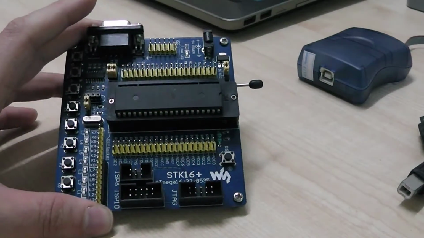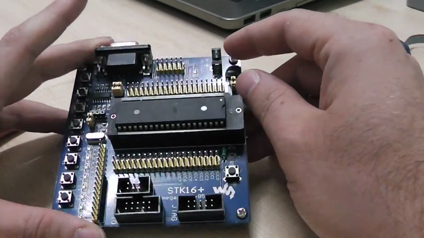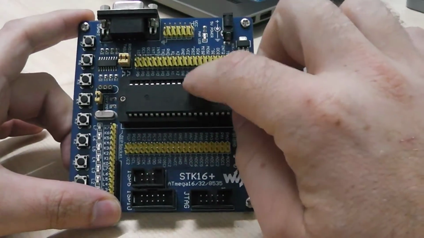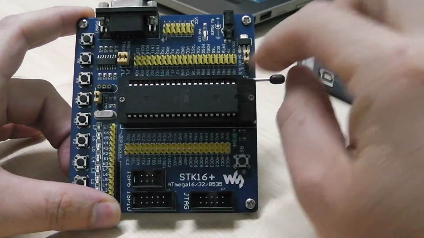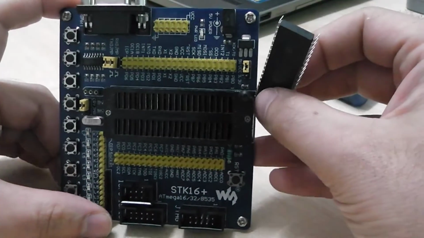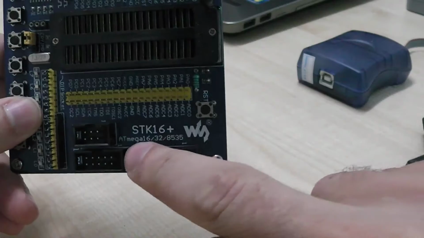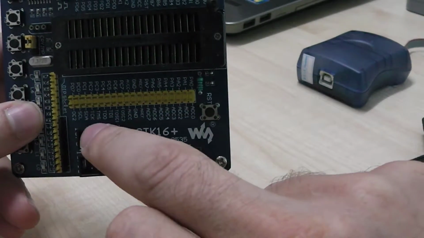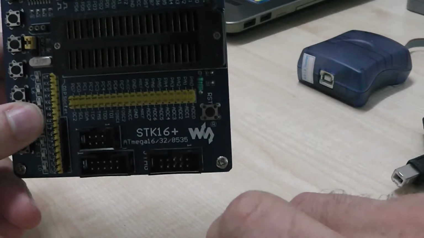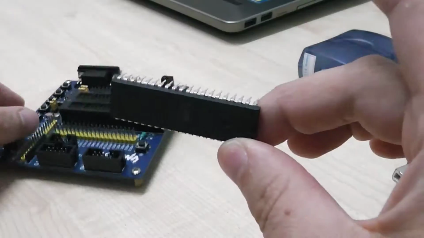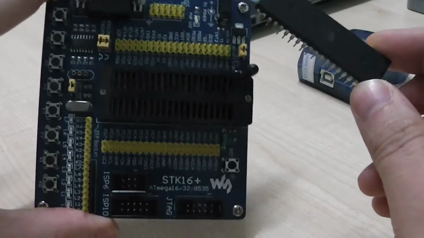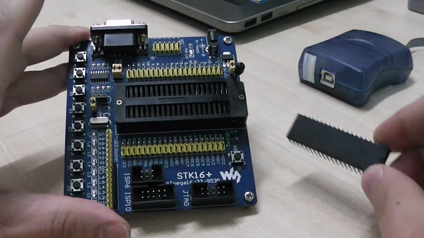This is our training board. As you can see, this is the microcontroller, an ATmega32. It's connected here to this board, which is the training board. We use the SKT16, so it's using what's called the ISP6. This is the microcontroller, the device that we are studying. This is just a board to facilitate using this controller.